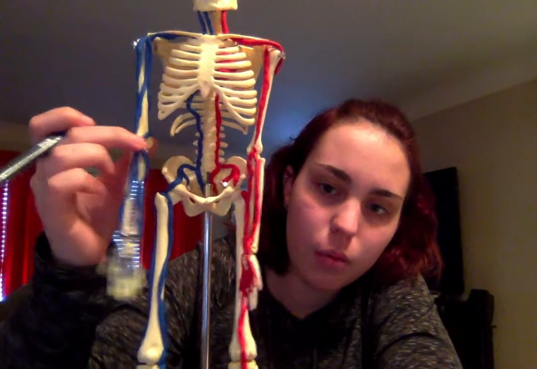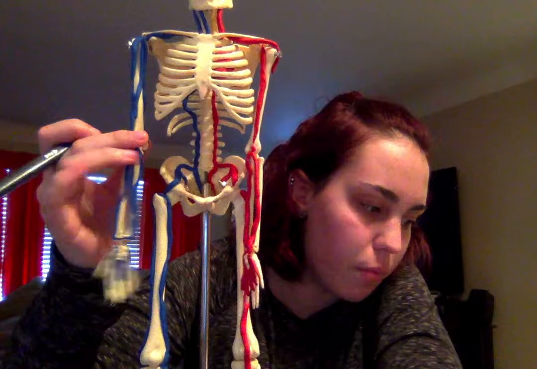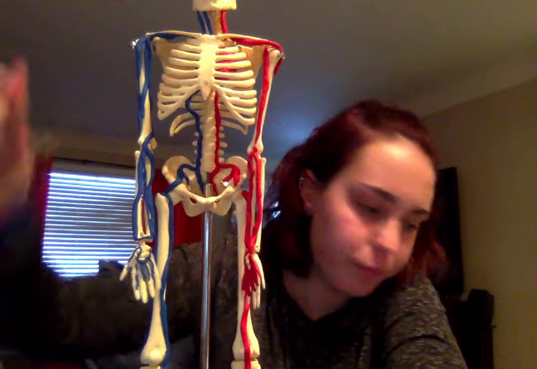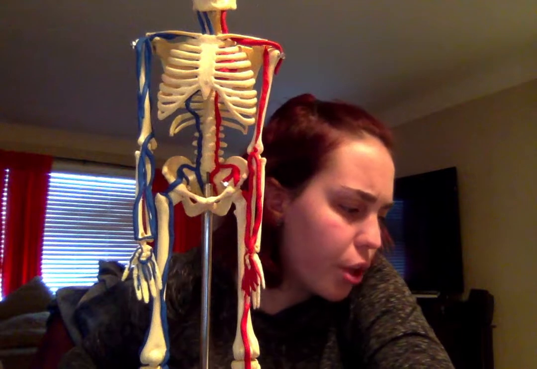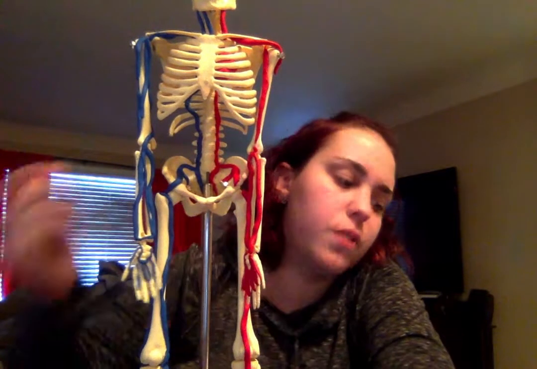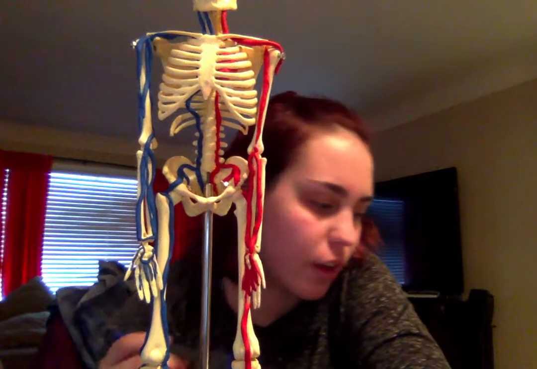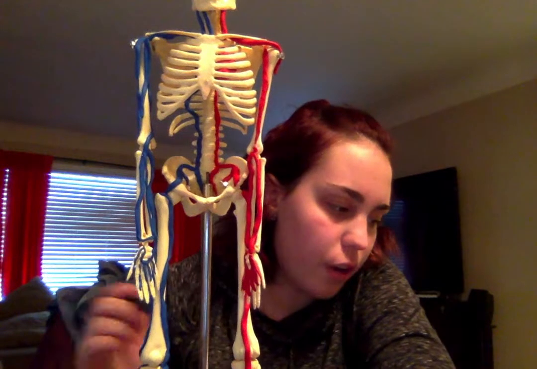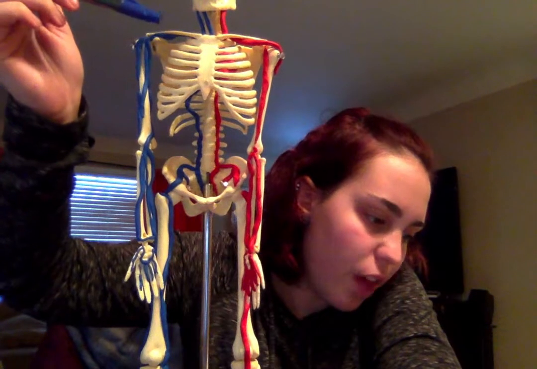They're separated in the middle, right here, by the median cubital vein. So that's in the elbow pocket here. So then from these veins, from the brachial, basilic, and cephalic vein, it flows from there into the axillary vein, like we discussed, and then into the subclavian vein, which I tried to kind of bring forward so we could see it. And then that runs into the superior vena cava.